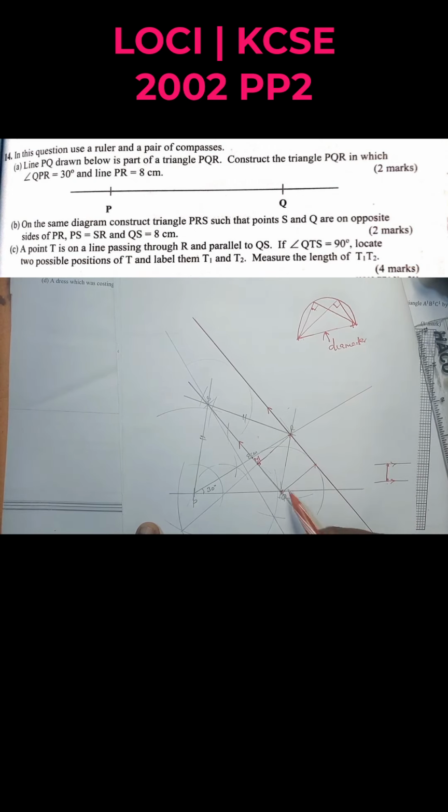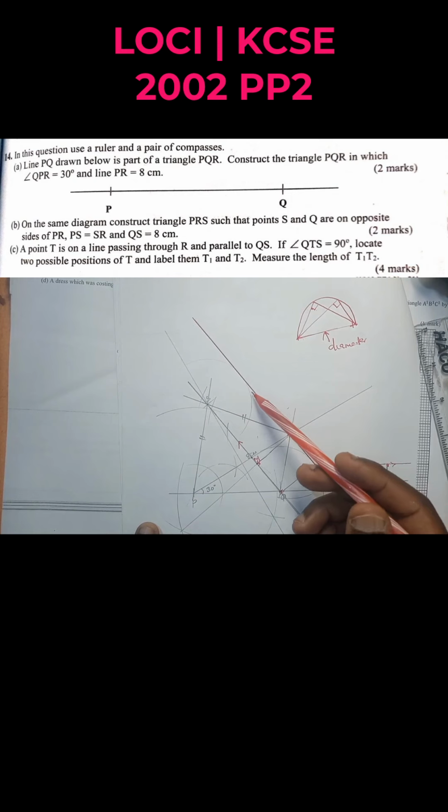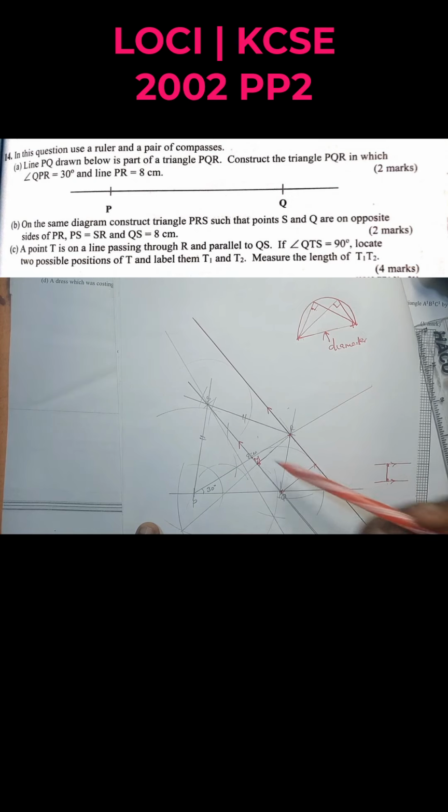So that means that using this line QS, we should take QS as the diameter, so that when we draw a circle whose diameter is QS, any point that will be touched by that circle, the first one will be T1, the other one will be T2. So we need to construct a circle whose diameter is QS. How do we do that?